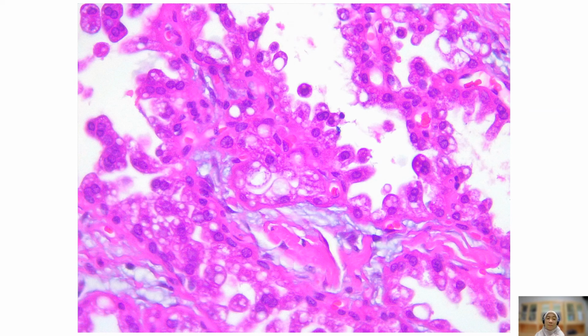This is a higher magnification picture of secreting mammary glands. The vesicles inside these cells contain breast milk that would be secreted to the acini and then to the intralobular ducts and then to interlobular ducts and then finally reach the lactiferous duct.